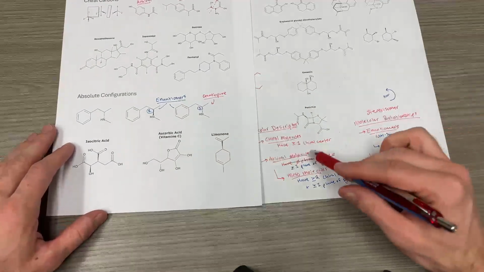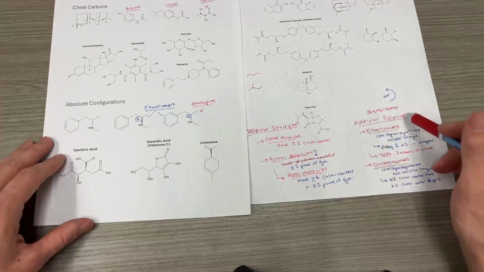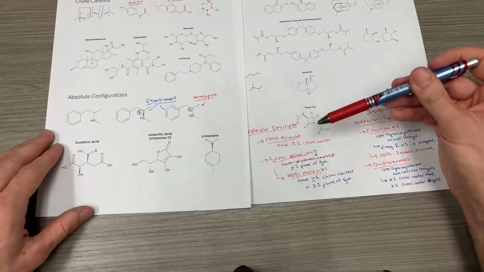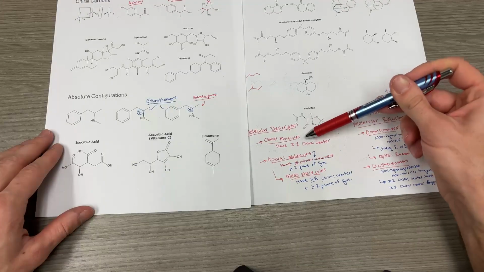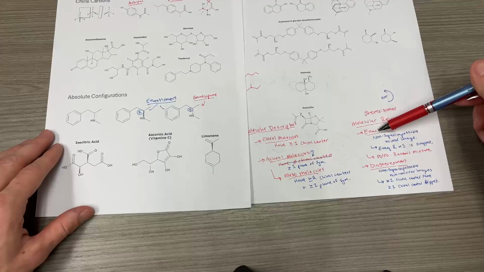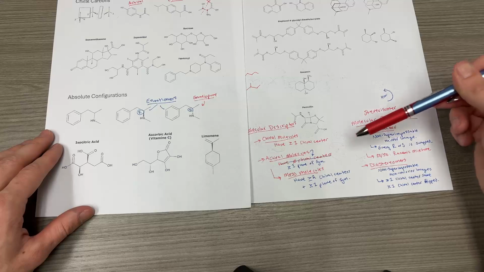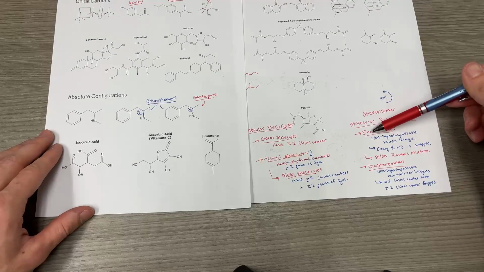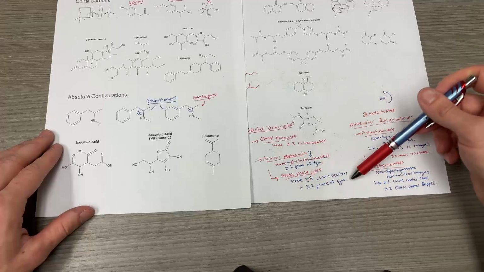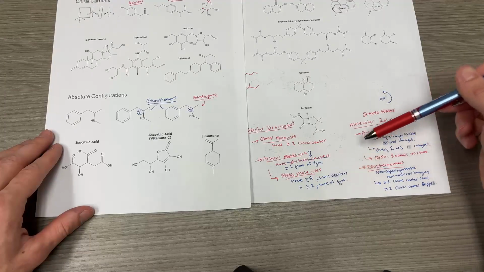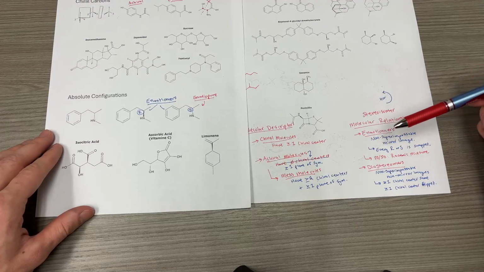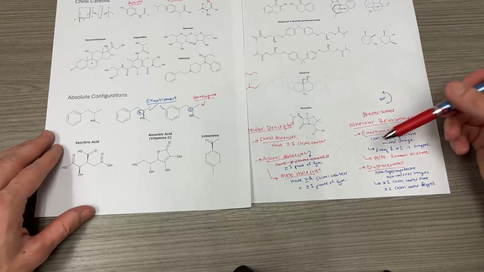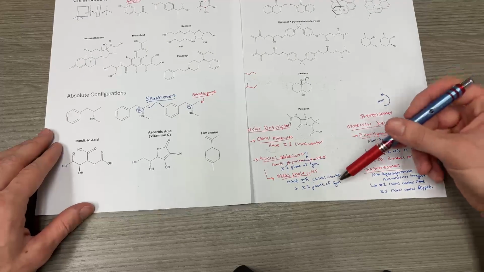There's a cool connection that molecular relationships have to molecular descriptors. All chiral molecules have enantiomers. No meso compound has enantiomers. Meso compounds have a plane of symmetry, which means that they cannot be non-superimposable with their mirror image. They are always superimposable with their mirror image.